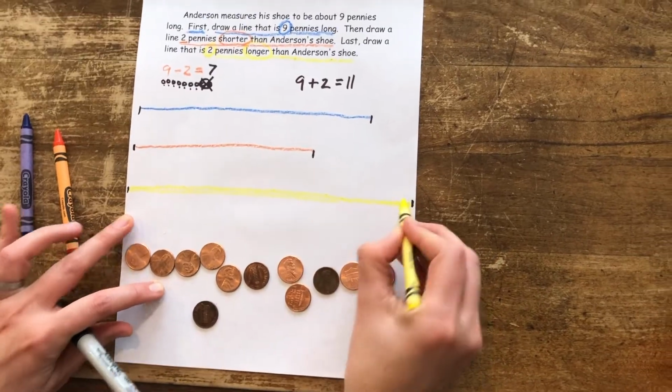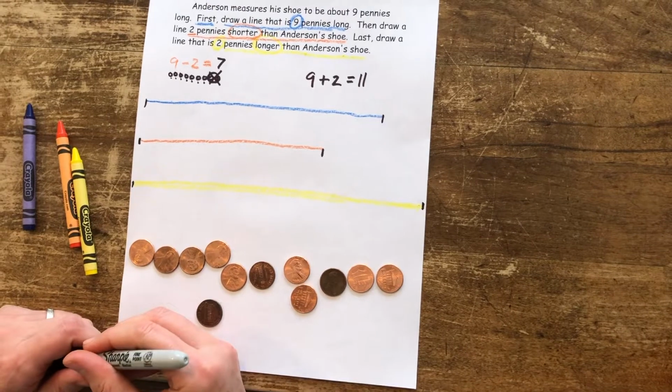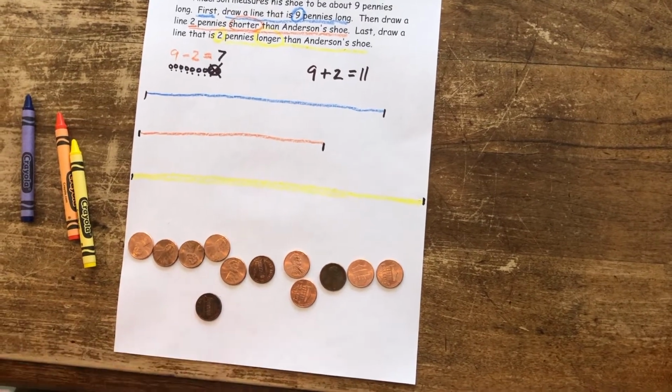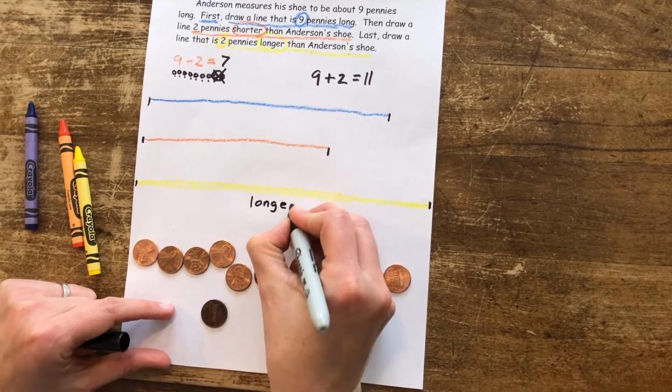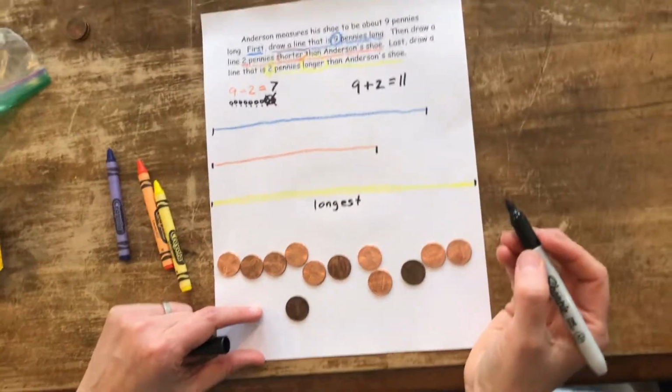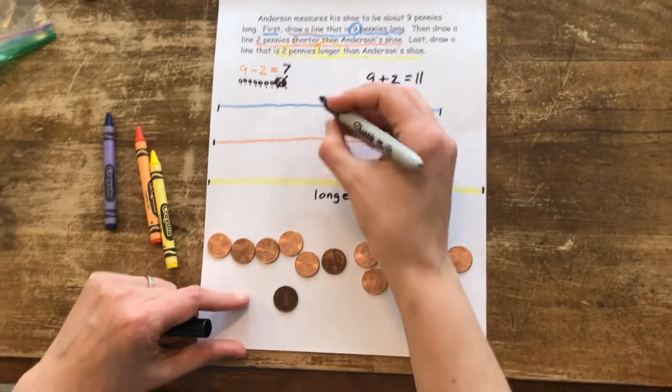Now, my friends, they didn't ask, but I'm going to ask you anyway. What color line is the longest? Call it out. Let me hear you. You're correct. This yellow line is the longest. Which one's the medium one? Let me hear you. You're right. The blue line is the medium line.